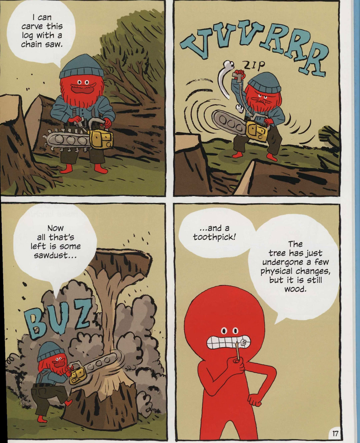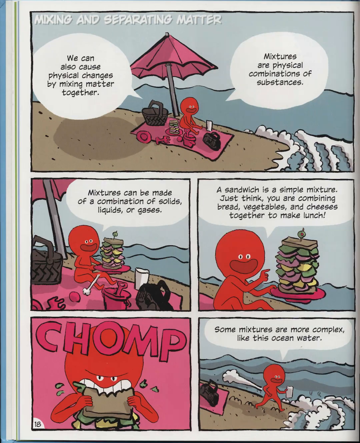Do you think that the sugar mixed in with the water from the beginning was a physical change? If it's not a physical change, then what do you think it was? Let's find out! We can also cause physical changes by mixing matter together.